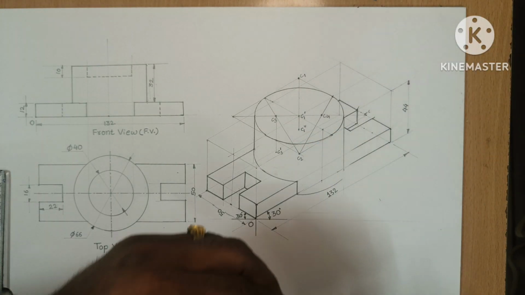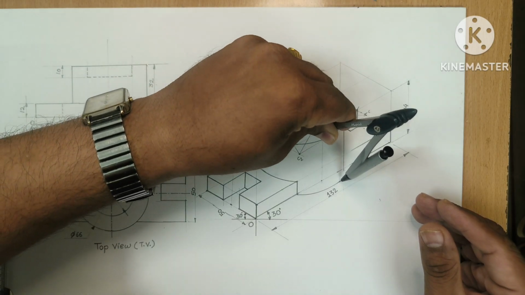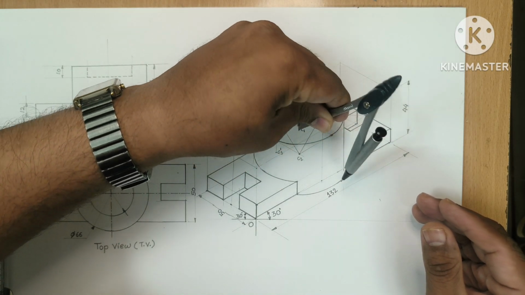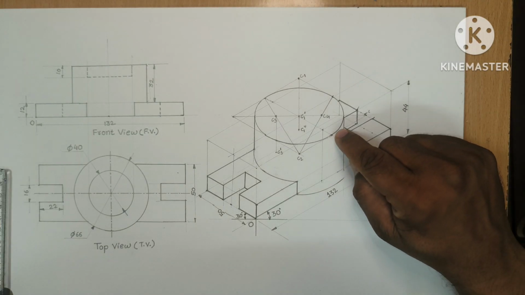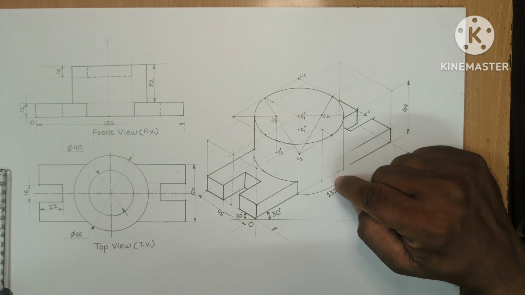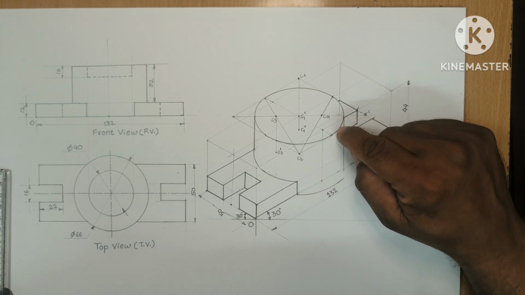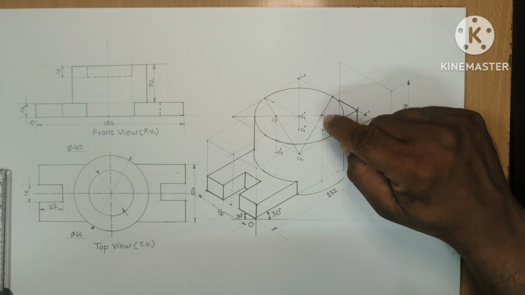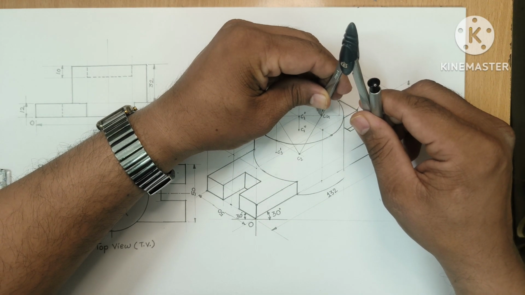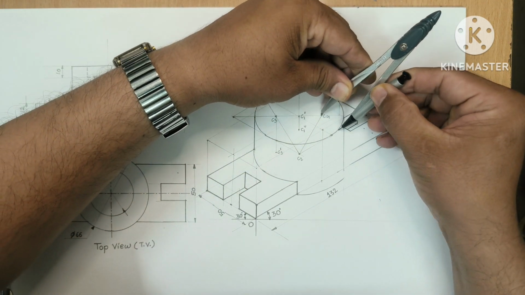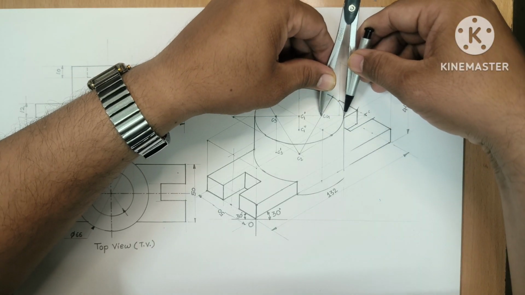Same is the procedure applied for the next one. Okay, now we have to draw this arc. Here there will be the arc, but how have we drawn this arc? We have taken C4 as the center, and this will be the radius. Hence we have drawn this arc.